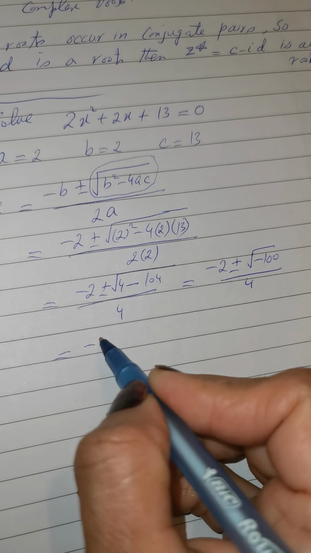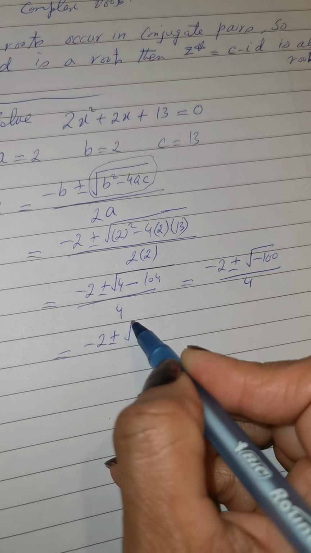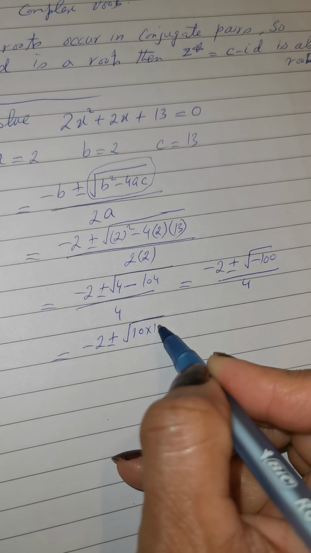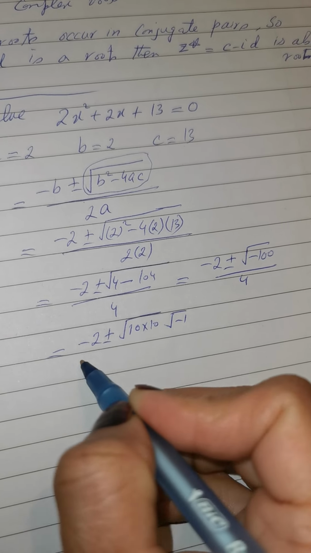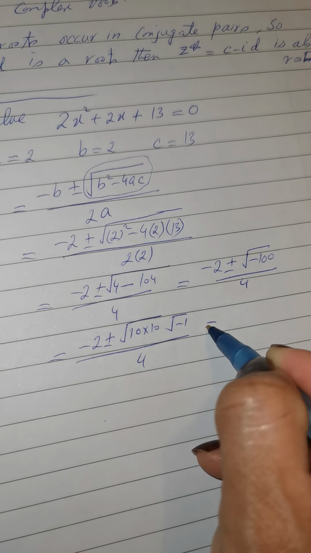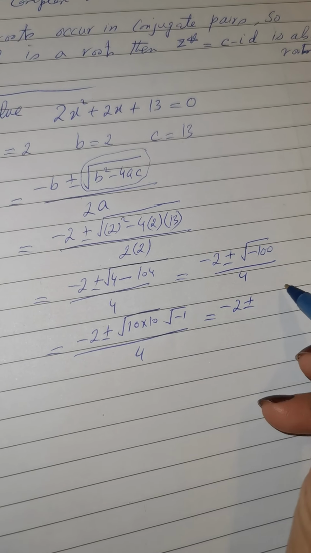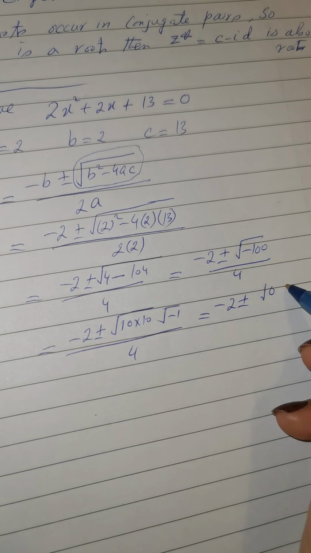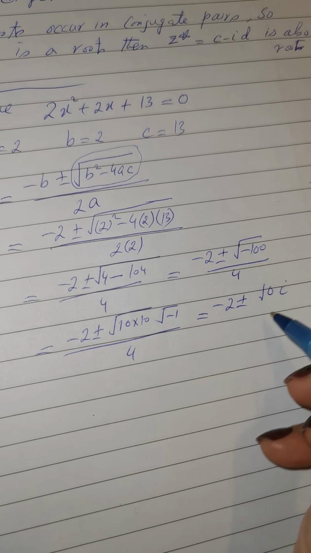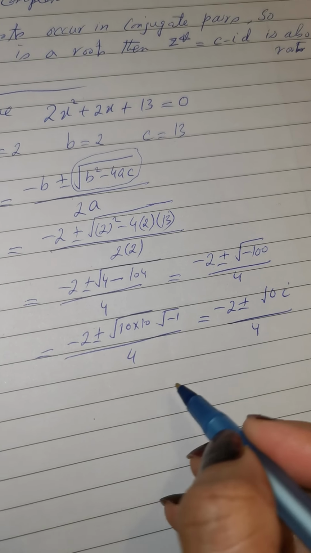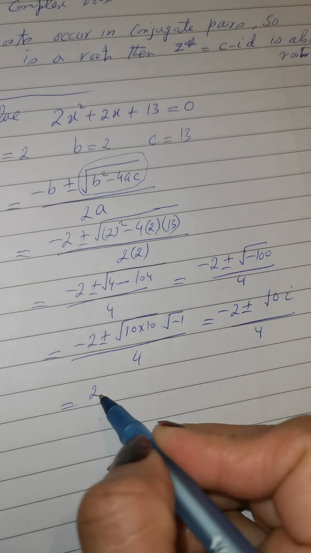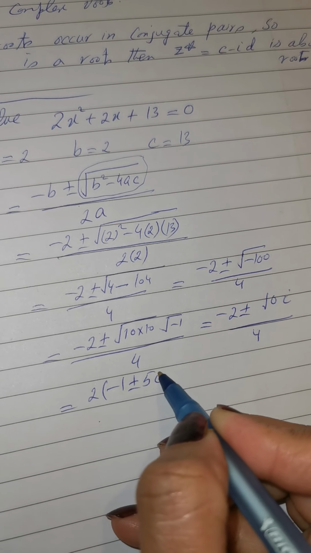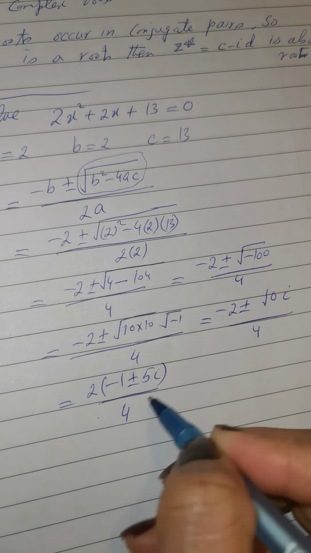And in the next step you can write it here, 10 multiplied by 10 and minus 1. The square root of 100 is 10, and the square root of minus 1 gives you iota, right? Take 2 as common: minus 1 plus minus 5 iota divided by 4.